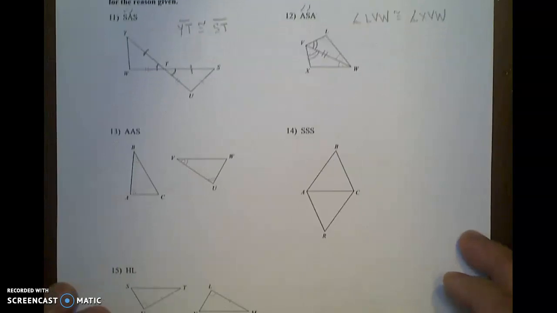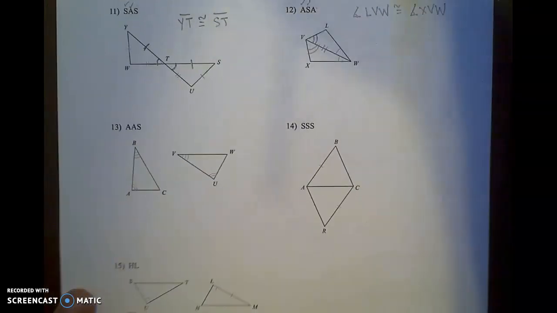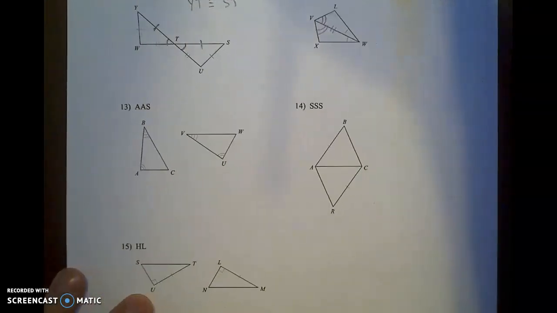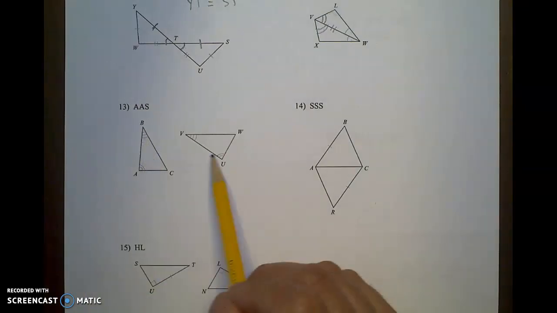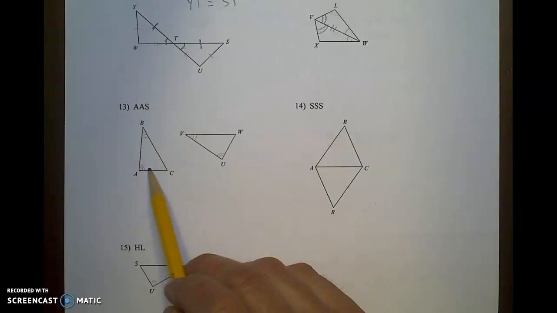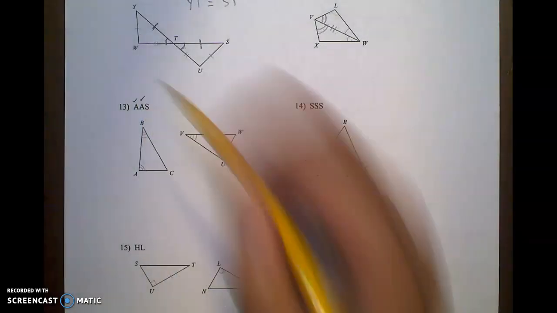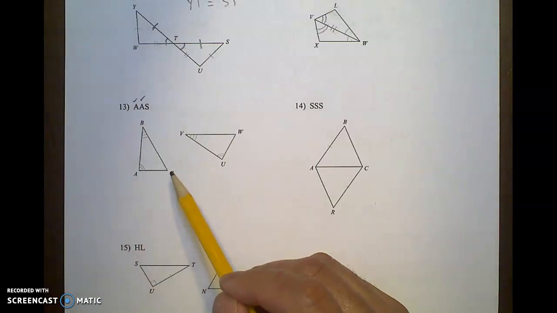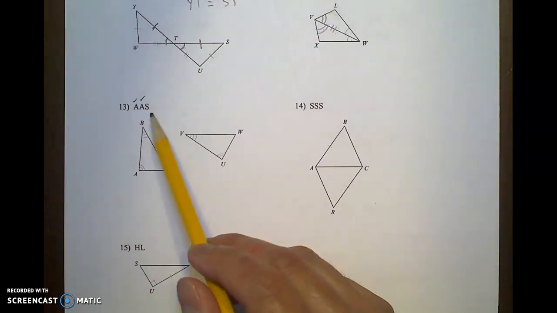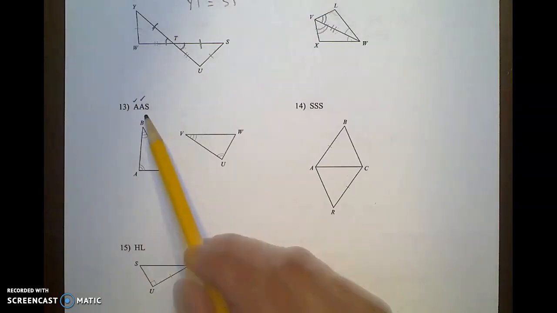Okay, moving on, example number 13. We want to prove these 2 triangles congruent by angle, angle, side. So you see from both triangles, we definitely have both A's. So I'm going to check mark that off. I'm not looking for another angle. Each triangle has 2 sets of angles tick marked already. So we just need to pick the side.